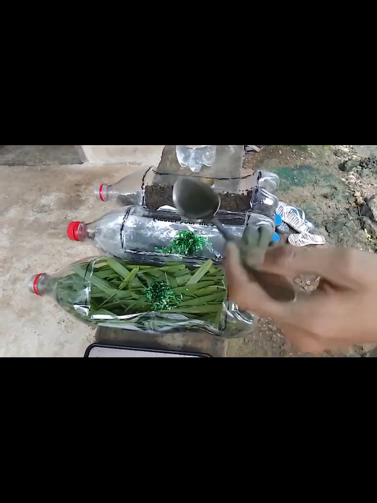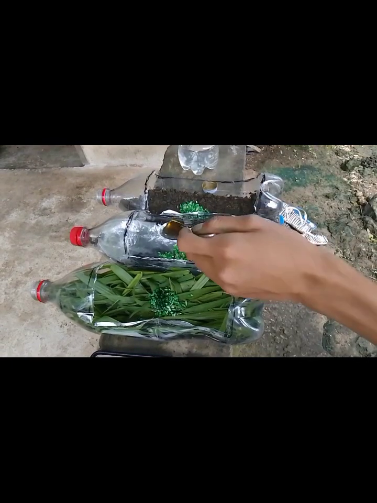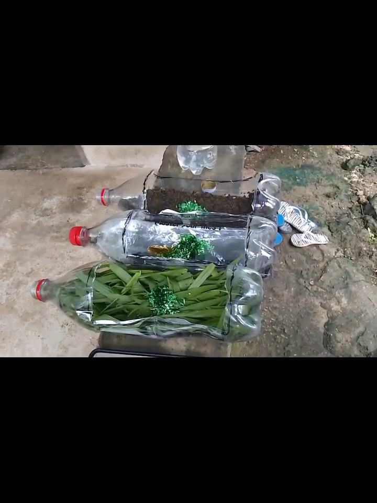And we also need to add 1 tablespoon of vegetable oil to each to represent motor oils.